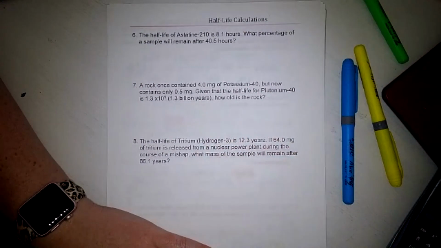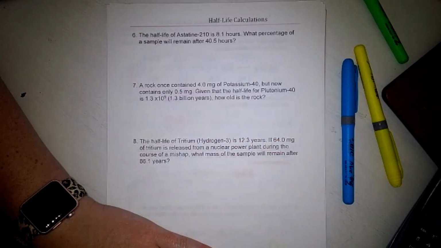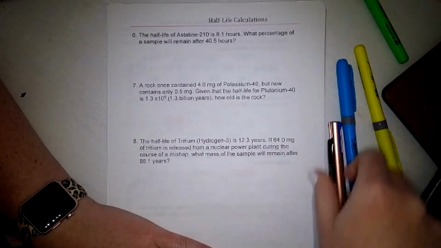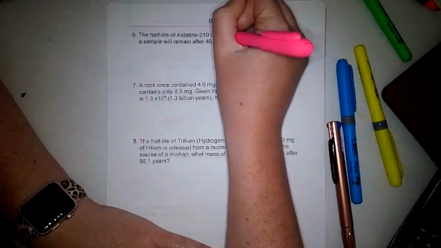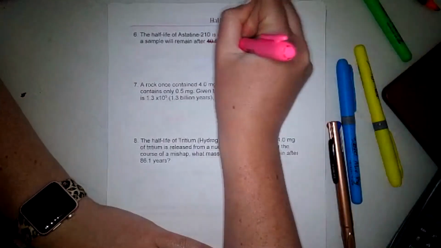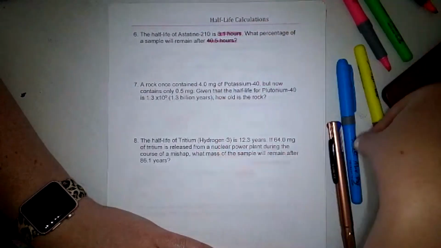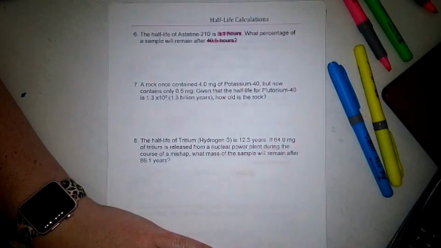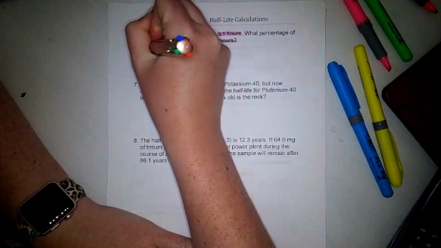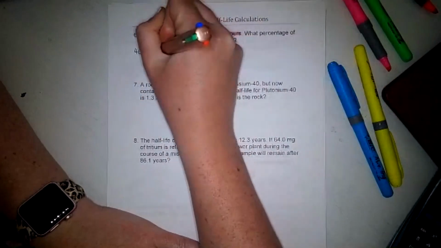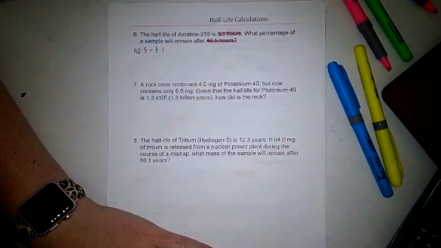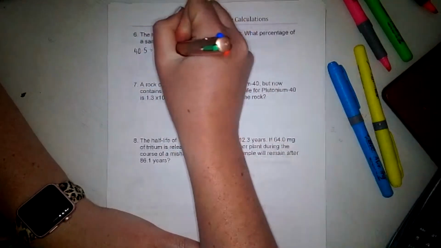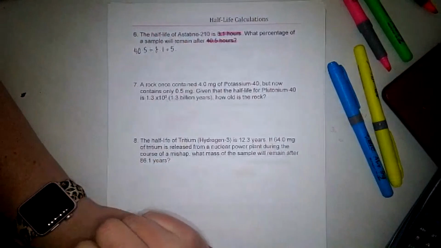The half-life of astatine-210 is 8.1 hours. What percentage of a sample will remain after 40.5 hours? So let's go back: half-life 8.1 hours, what percentage will remain after 40.5 hours? I'm going to work out how many half-lives that is, so I know how many times I need to halve my activity. So 40.5 divided by 8.1 is 5. So 5 half-lives.